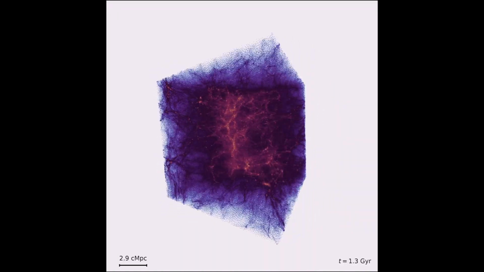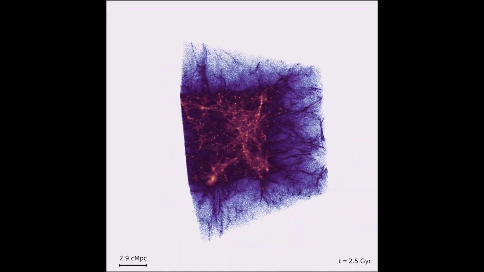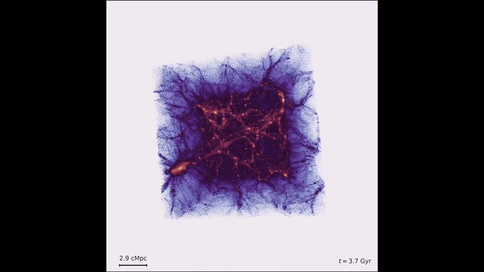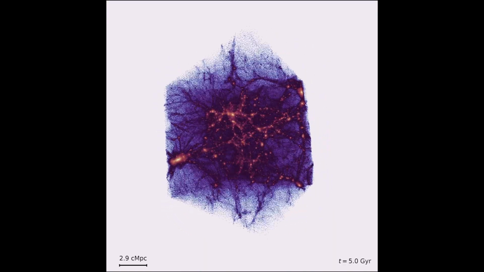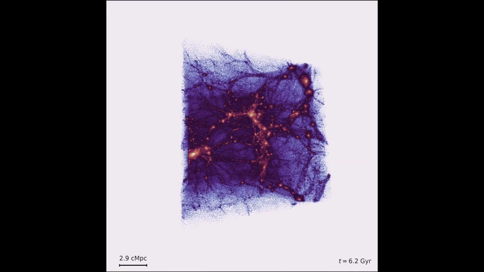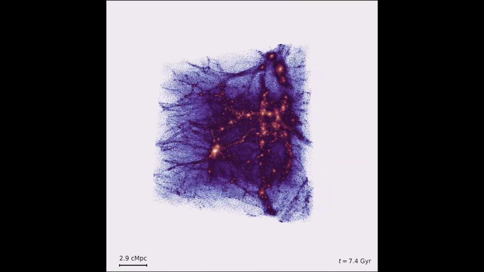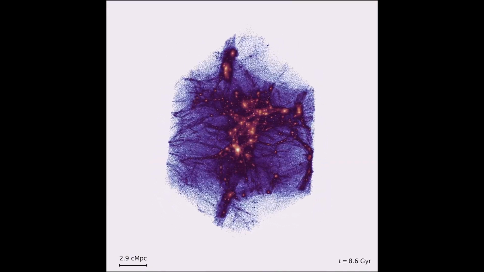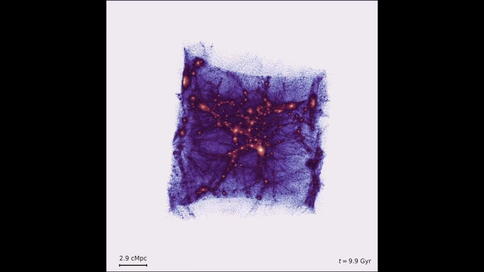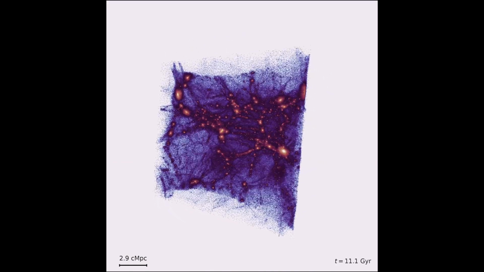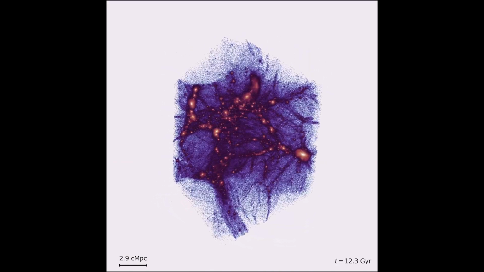In this video, we can see how matter, which starts off spread out quite uniformly throughout this box, quickly starts to cluster together and form this web-like structure, composed of nodes where huge amounts of dark matter collapses together, filaments that feed the nodes with new matter, and empty voids containing very little matter.